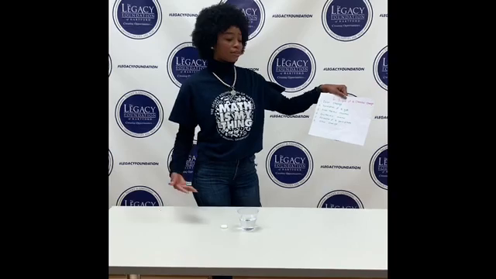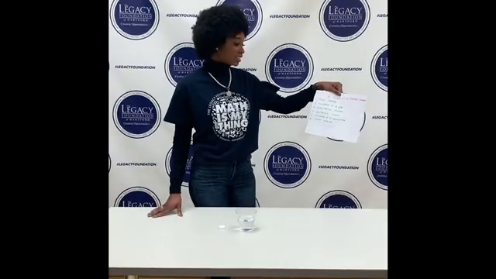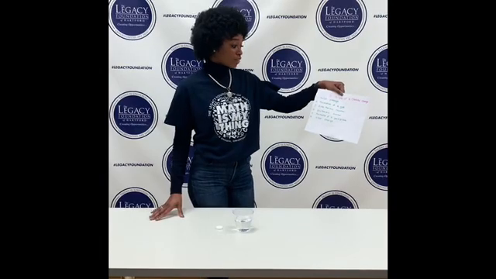So just to go over some of the things that we've learned previously, there are 6 signs that we can look for to investigate a chemical change. Those signs are color change, formation of a gas, typically carbon dioxide for a lot of the experiments that we've done, an endothermic reaction, an exothermic reaction, formation of a precipitate, and also odor change.